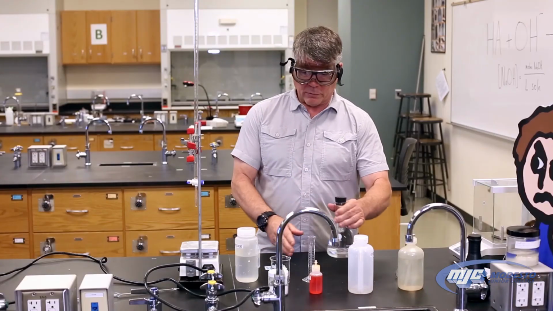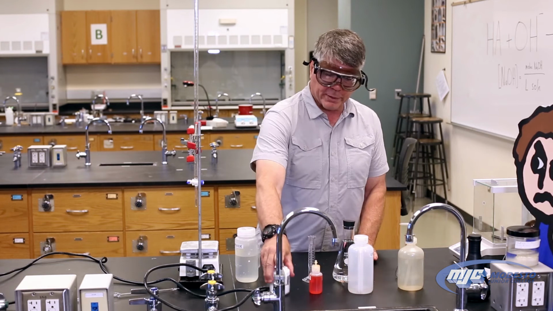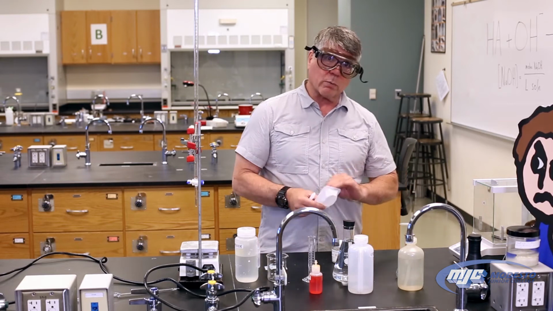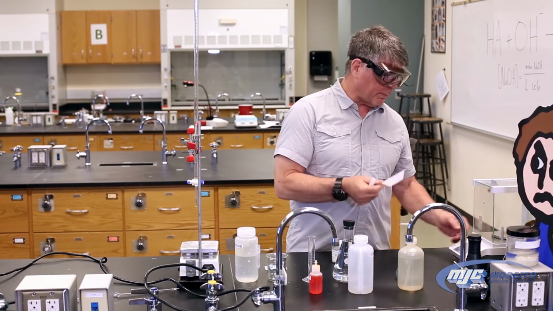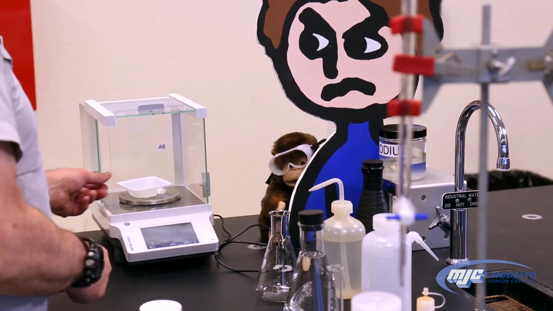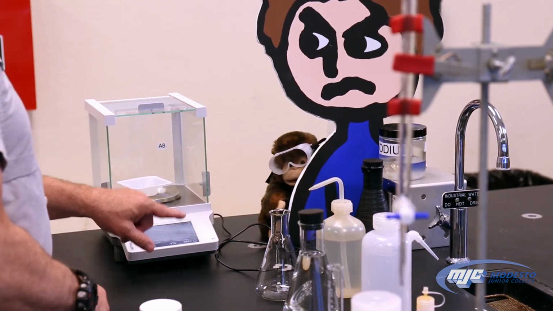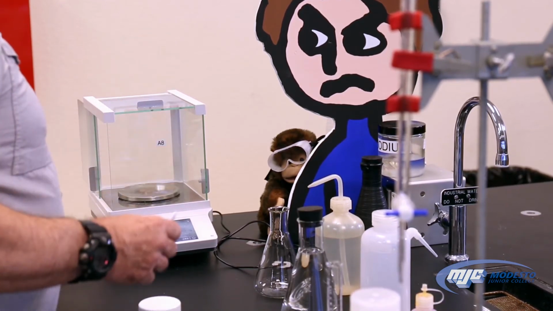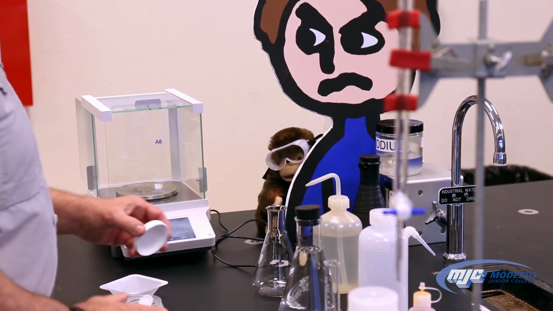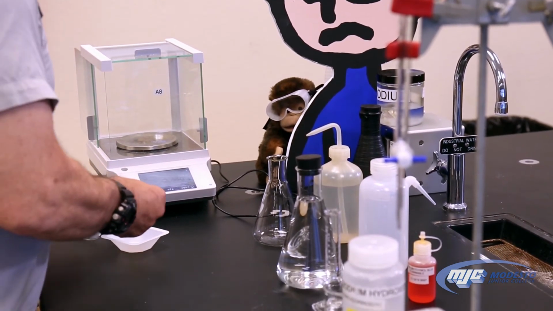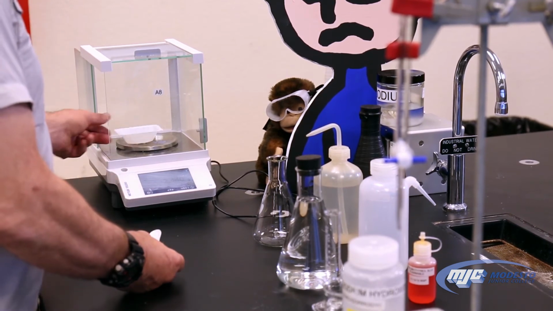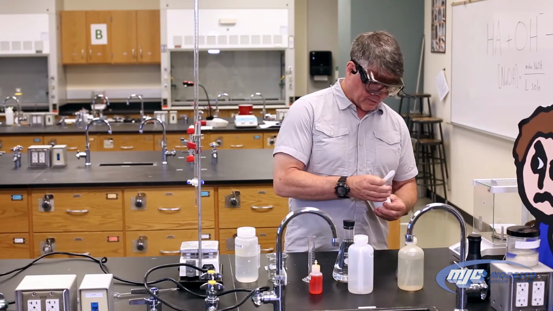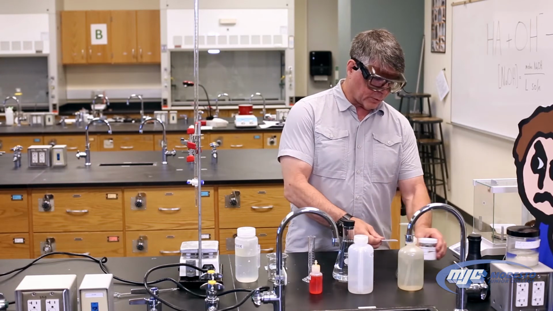Now we want to standardize this. To do that, we're going to weigh out KHP, potassium hydrogen phthalate. It's right here. We're going to weigh somewhere between 1 and 1.2 grams. To do that, take an empty weigh boat, place it on the balance. Tare the balance so it says 0 with the weigh boat on there. Take the weigh boat out because we never add anything directly on the balance. There you go, 1.089. So everybody's going to have a different mass there. As long as it's somewhere between 1 and 1.2 grams, we're good.